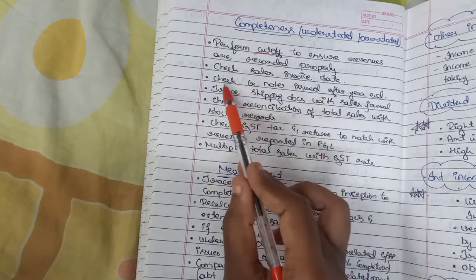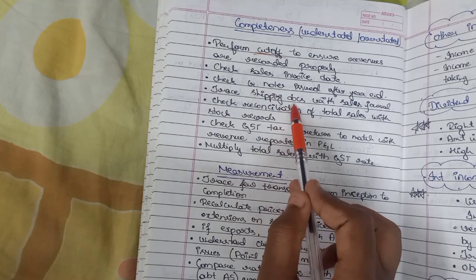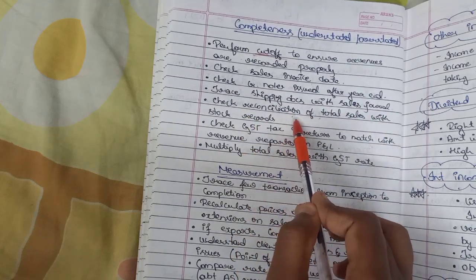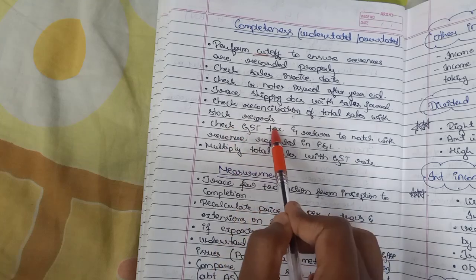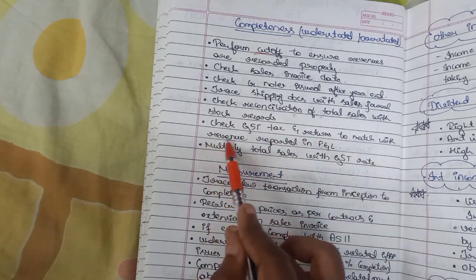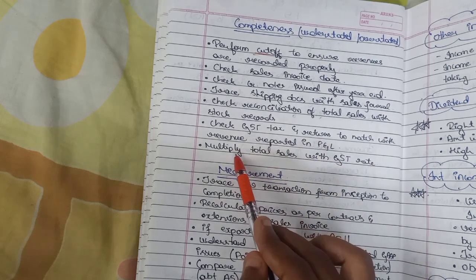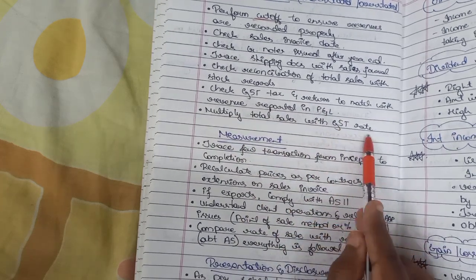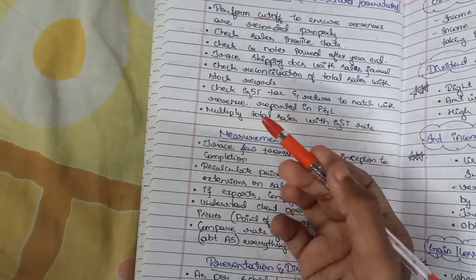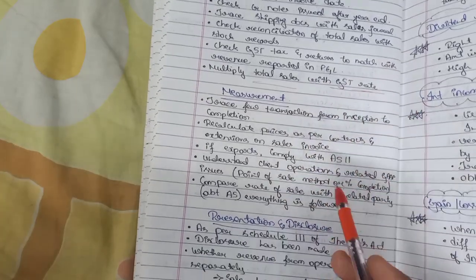Check sales invoice date. Check credit notes issued after year end. Trace shipping documents with the sales journal. Check reconciliation of total sales with stock records. Check GST tax and returns to match with revenue reported in the profit and loss account. Multiply total sales with the GST rate. Here, if the GST amount comes out properly, we can be assured that the total sales have also been recorded properly.